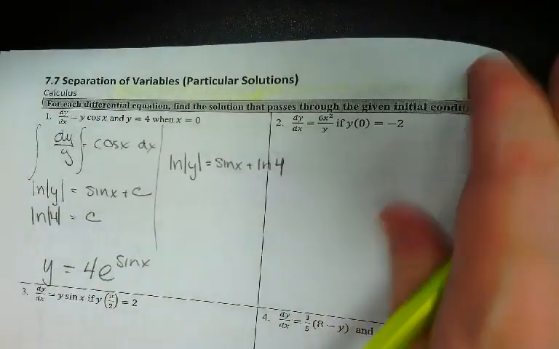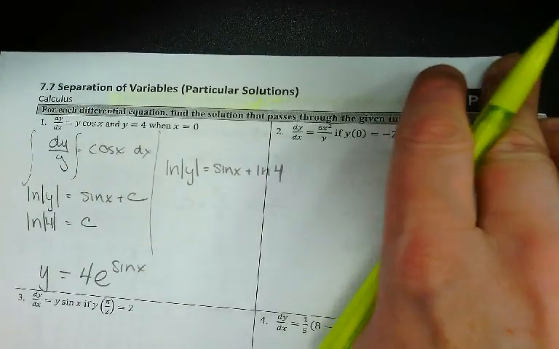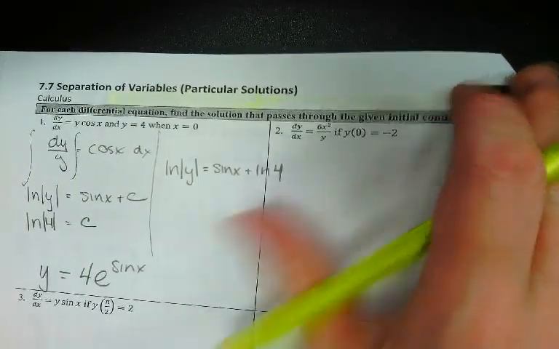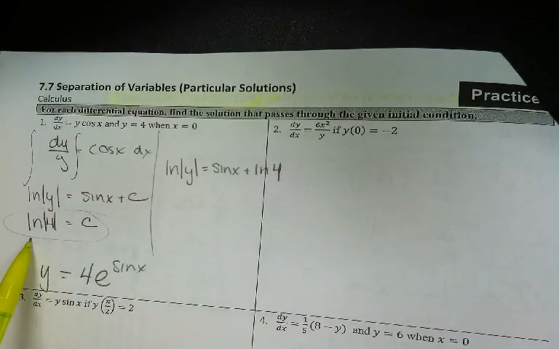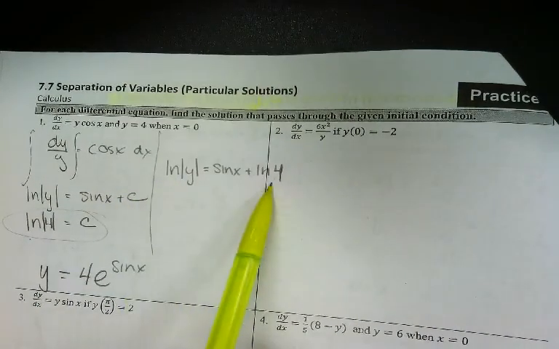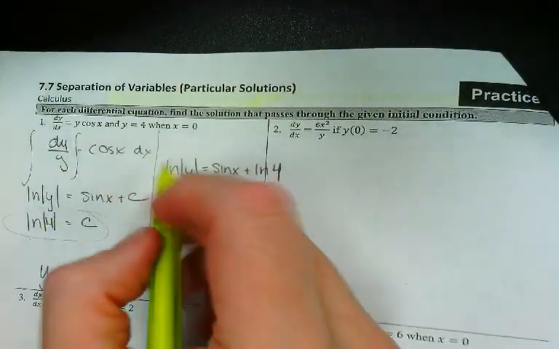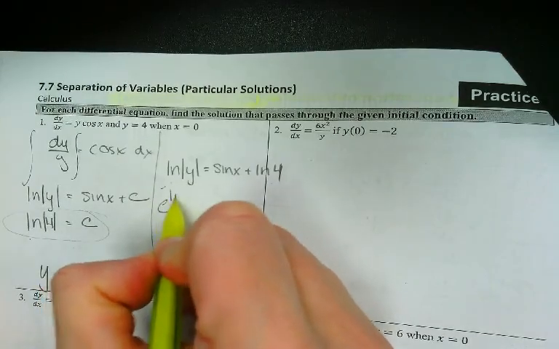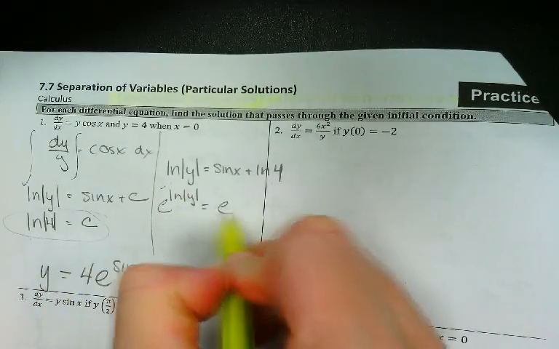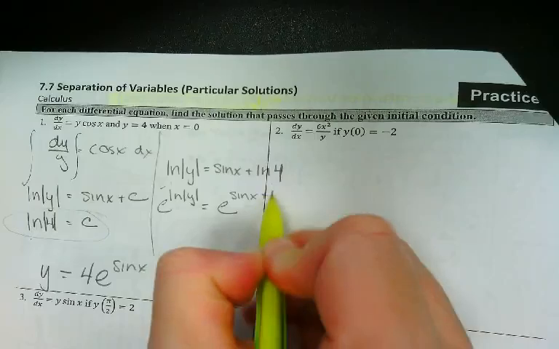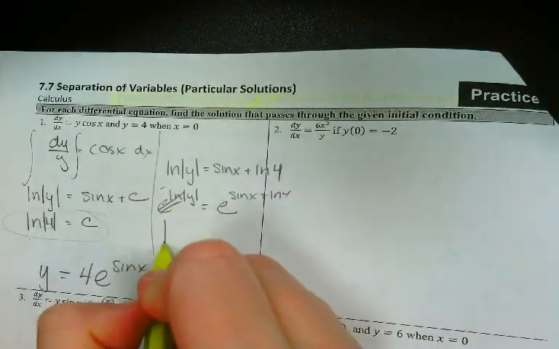Okay, so I'm just gonna talk. If you're stuck, pay attention. If you're good, you can ignore me. I got the ln of 4. Okay, so I'm plugging that back in. Again, the only way to get rid of an e is to exponentiate both sides. So I have e to the ln of the absolute value of y equals e to the sine of x plus the ln of 4. It kills that. Now be careful.